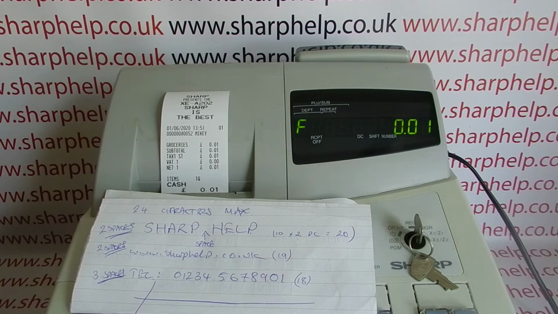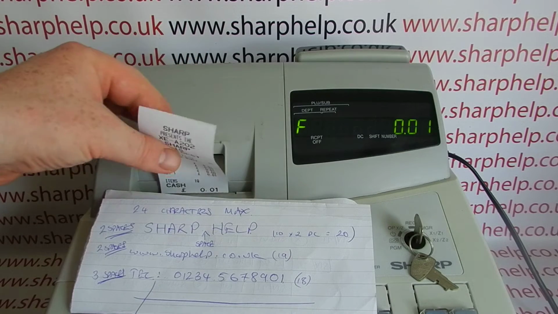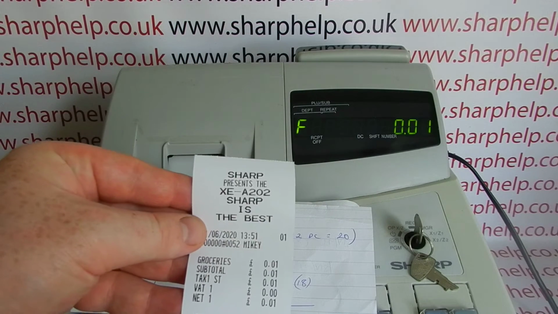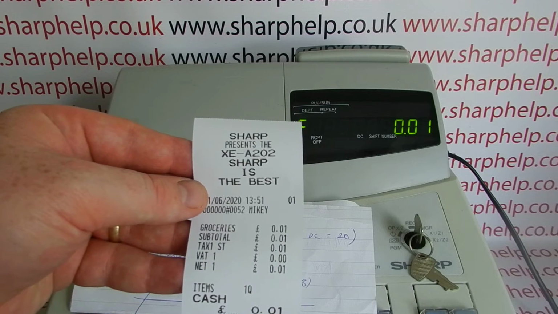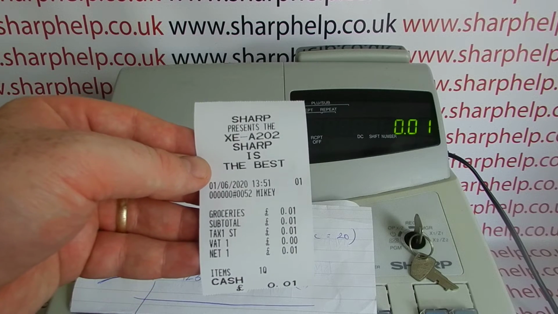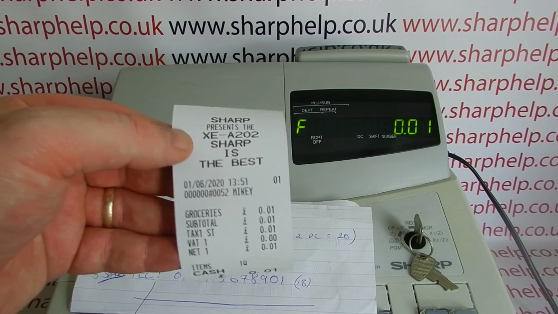This video from Sharp Help, we're taking a look at the receipt header message programming on the XEA202 and 301 registers. So as standard on the machine, you get this message about Sharp presents the XEA202, model specific depending on which register you've got. Sharp is the best. So we're going to change this.